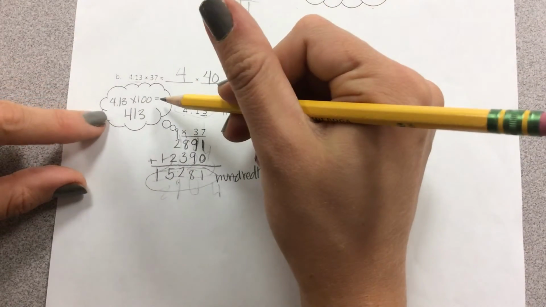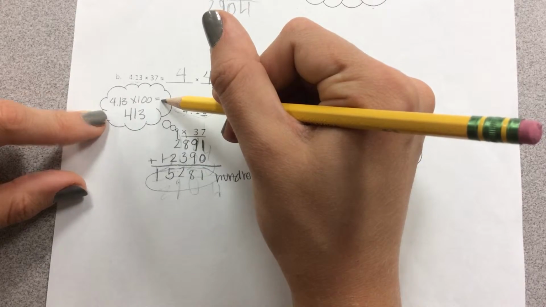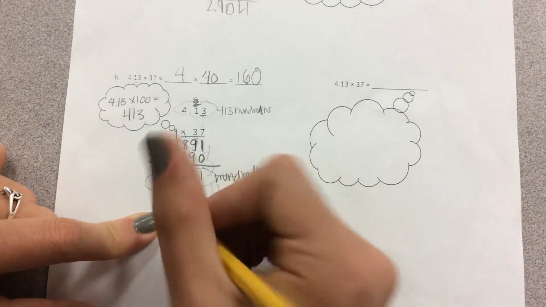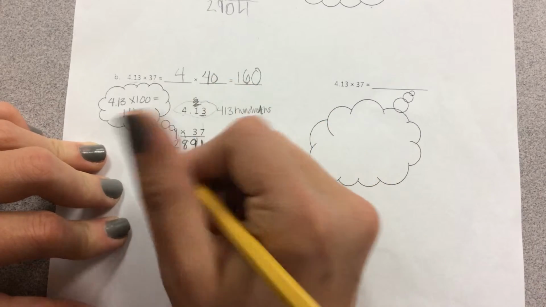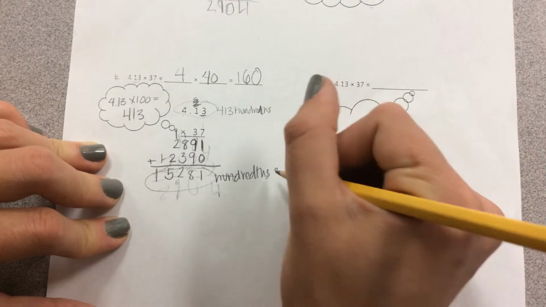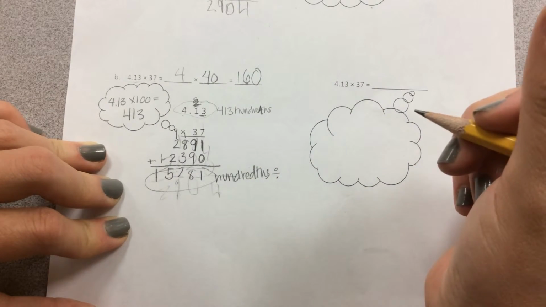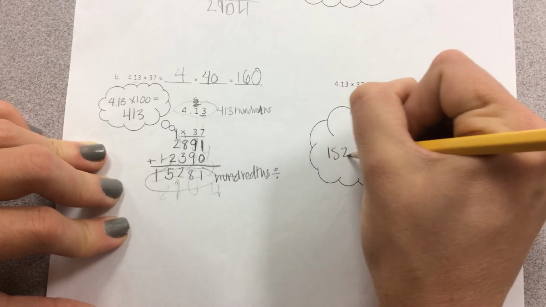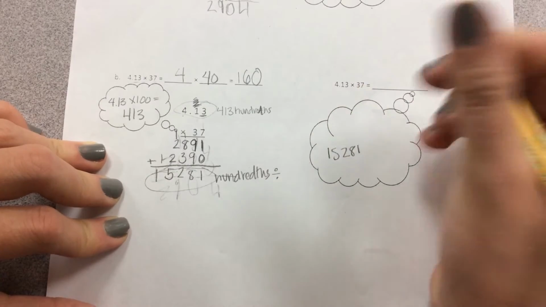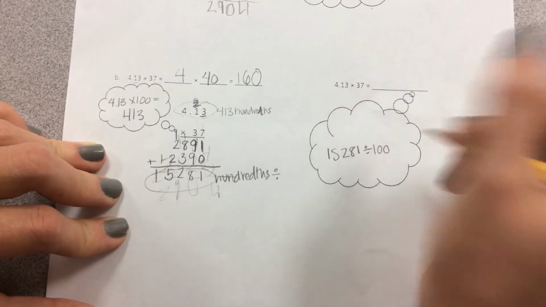Now at the beginning, I multiplied by 100. And the opposite of multiply is divide. So in order to undo what I did, I can take 15,281 hundredths and divide it by 100 to undo my multiply by 100 and to put it in the hundredths spot.